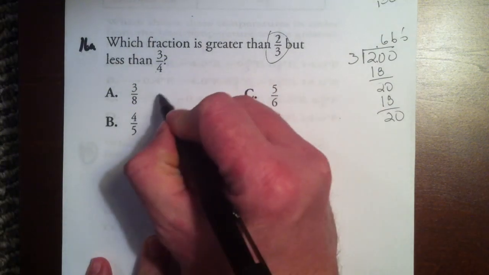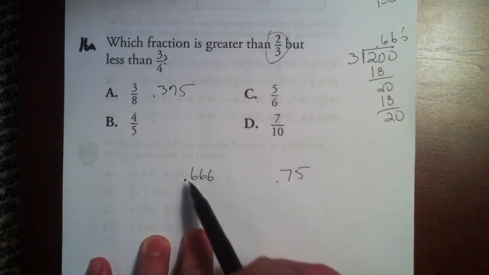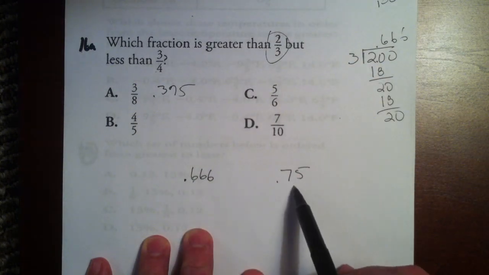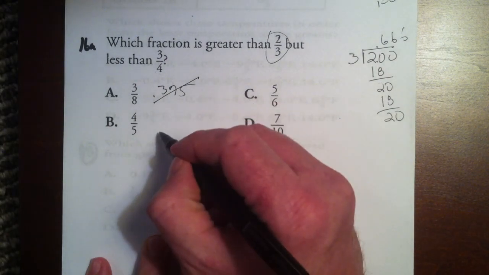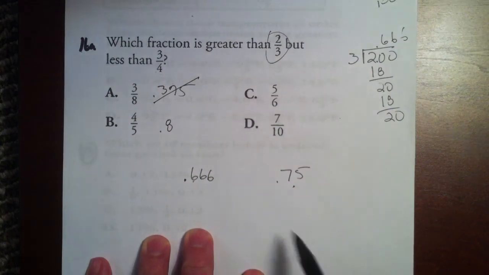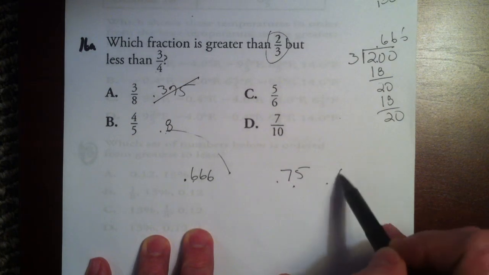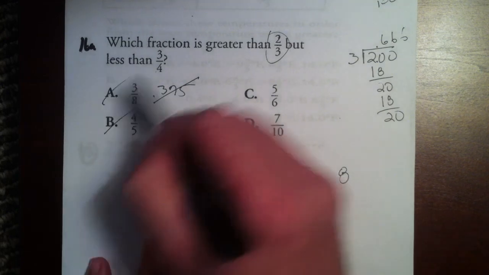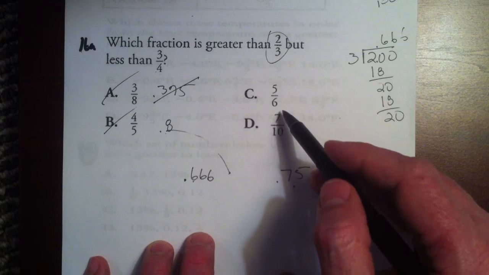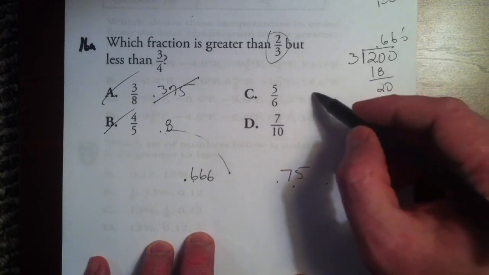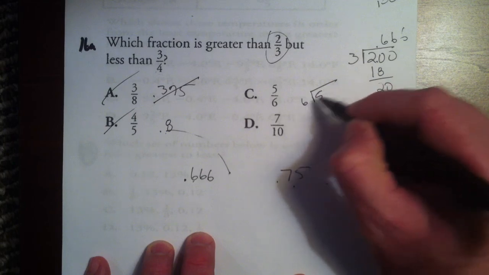3 over 8 is the same thing as 0.375. Is 0.375 between 0.66 and 0.75? No, it's not. 4 over 5 is the same thing as 0.8. 0.8 does not fit in between here. 0.8 is greater, it goes out here somewhere. So that is not a good choice either. 5 over 6. Okay, 5 over 6. That is, and I've got to remember the math on this myself.